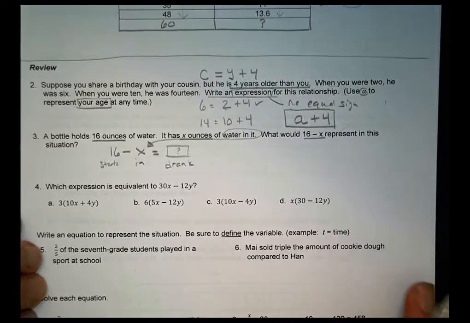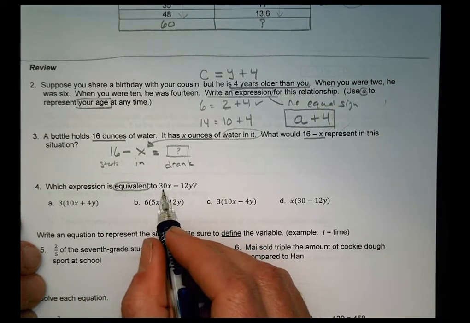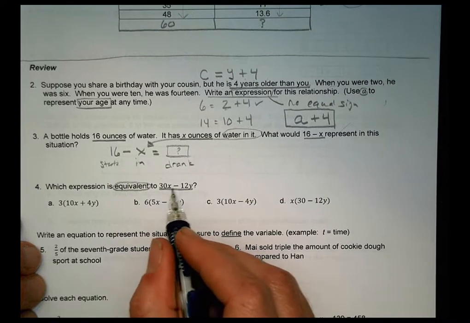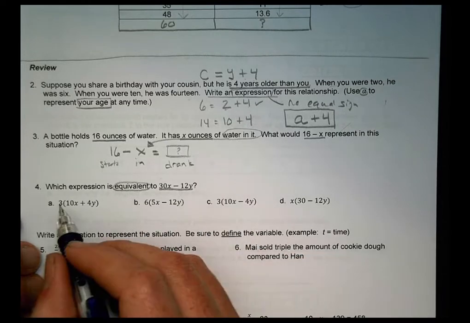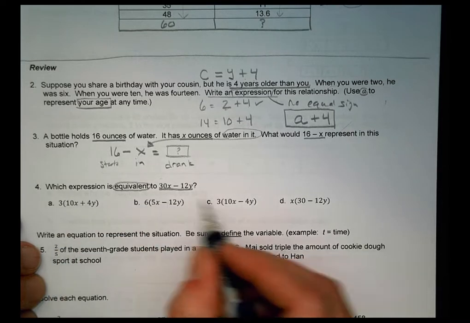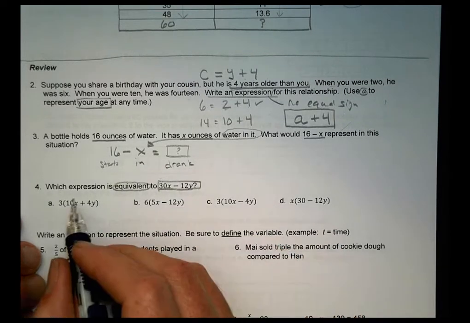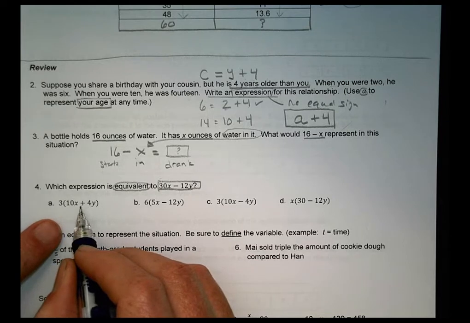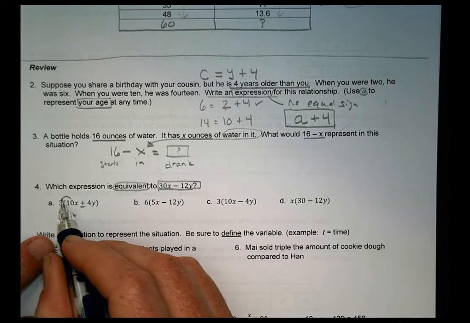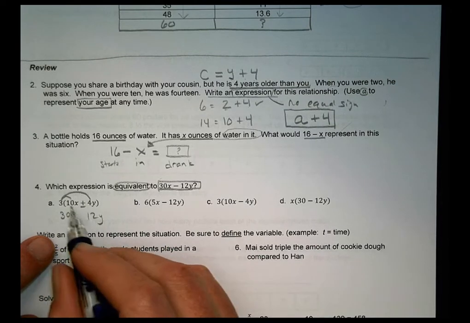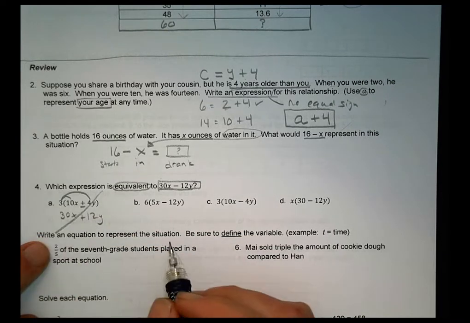All right, number 4. Which expression is equivalent, so going to be the same as 30x minus 12y. So we have 4 different ones here where they want you to look at the distributive property to see what happens if you distribute the 3 through there, 6 through there, 3 through there, and x through there. Can you still come up with this expression? On the first one, the first thing I notice here is that I have a plus sign between. So while I can get a 30x there, and I can get a 12y there, this is a plus 12y, and I'm looking for a minus, so that's not going to work.